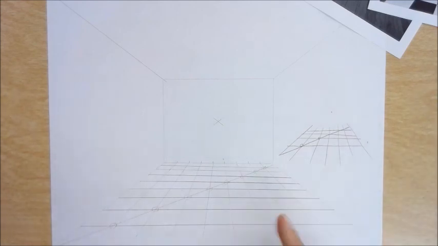So definitely try that out if you want to do some sort of tile floor. Otherwise, hardwood floors are super cool. So, hope you enjoyed.